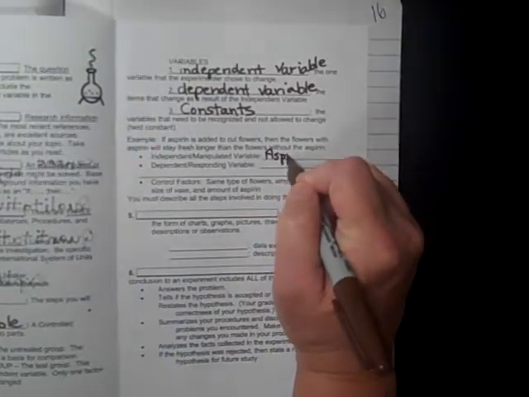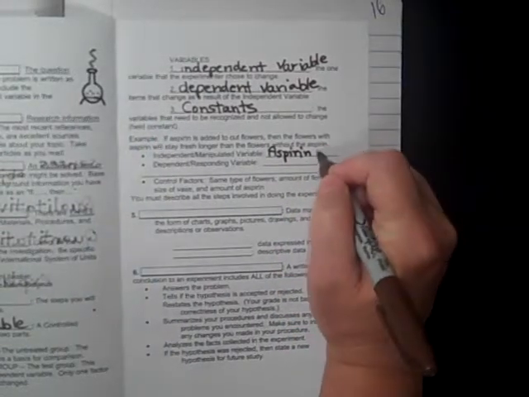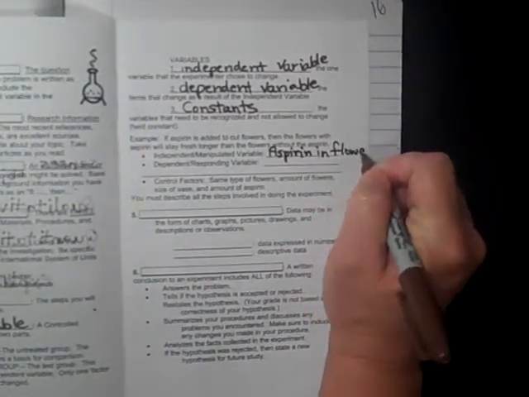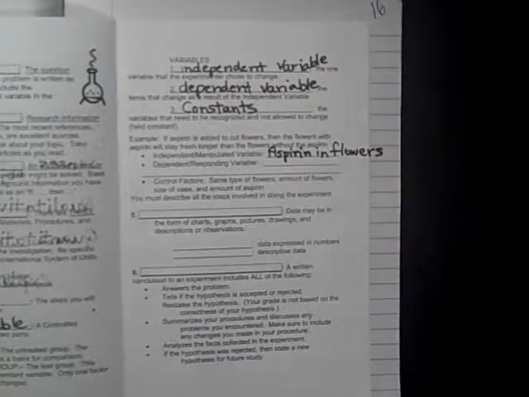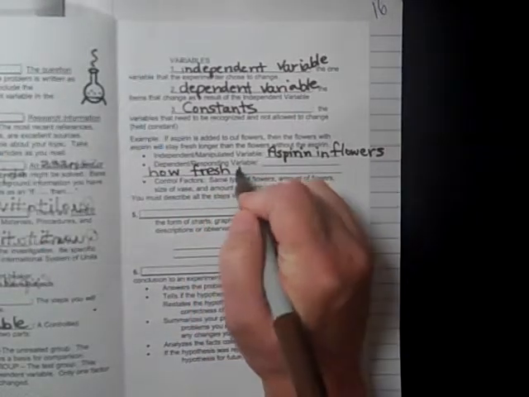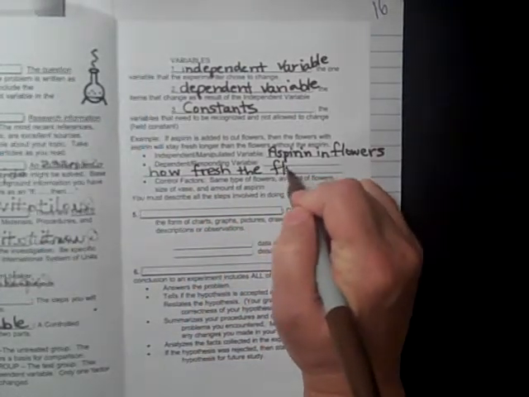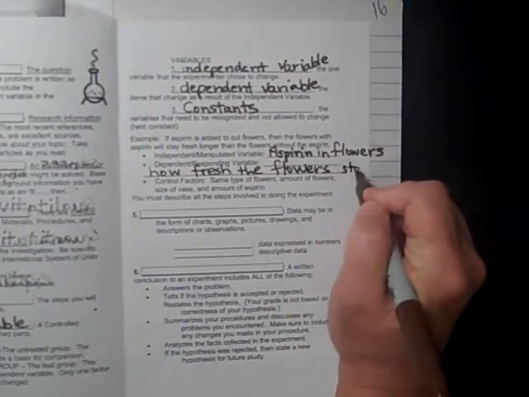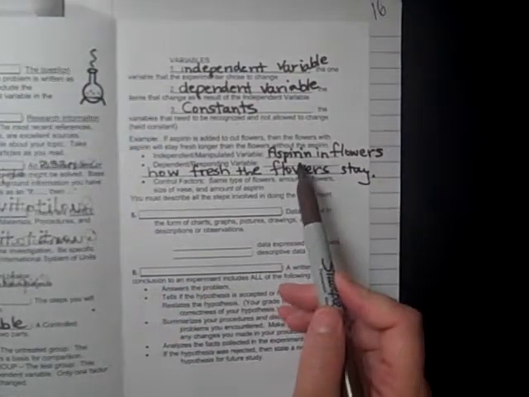All right, the answer is aspirin in flowers. Now I would like you to think what the dependent variable is. Write it down. Pause this video. Write down what you think the answer is. Start it back when you need to check your answer. All right, the dependent variable is how fresh the flowers stay. Think of it this way. How fresh the flowers stay depends on whether they got aspirin added to the cut flowers or not.